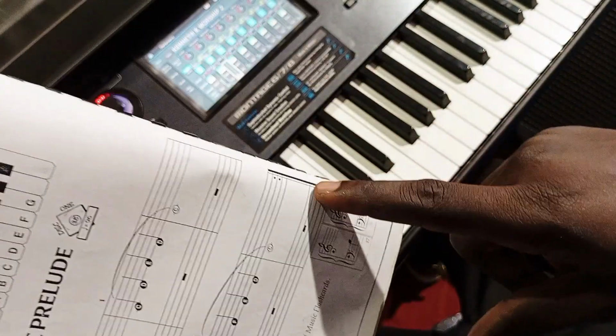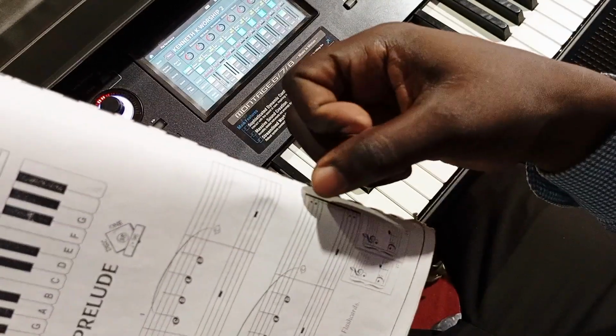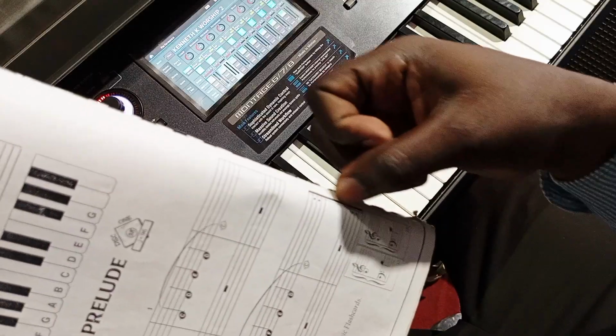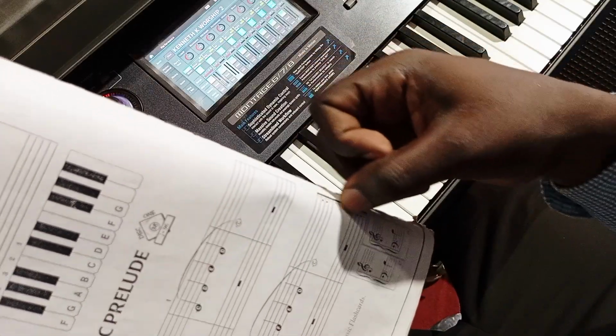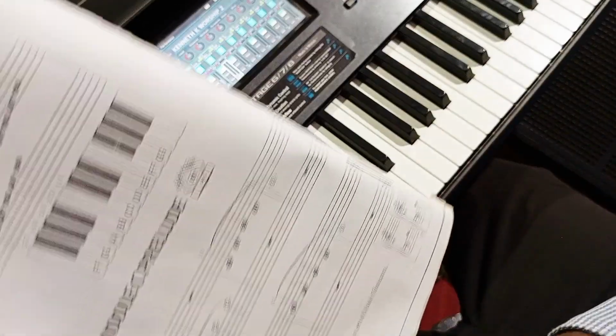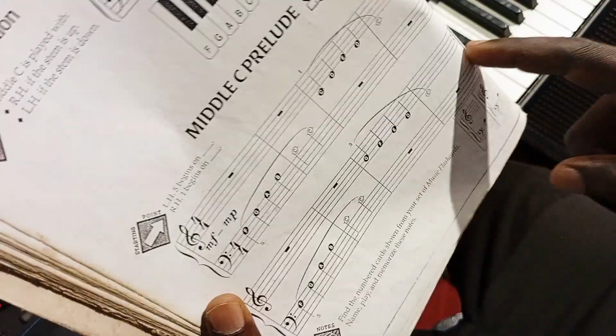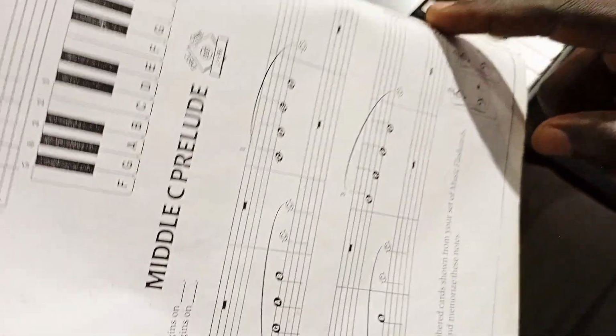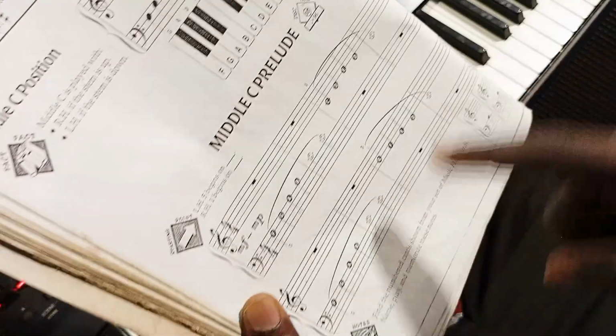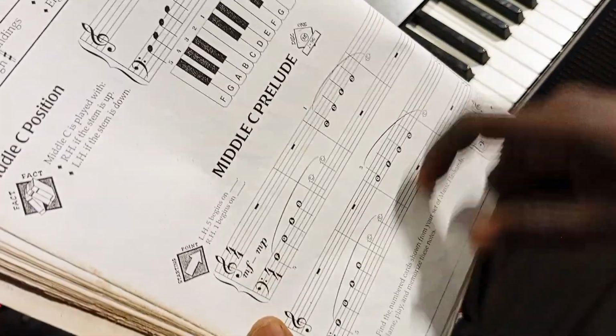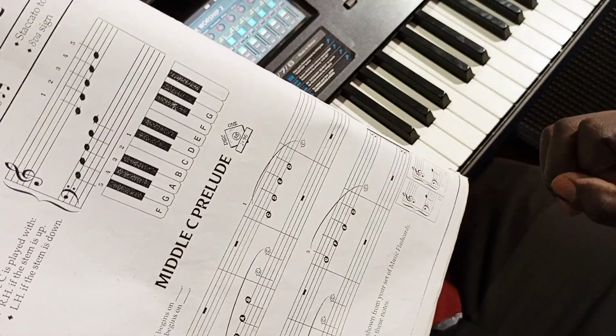So you see, when I play this piece of music, this sign is telling me to repeat the song. This is a repeat sign, so I have to go back to the beginning and then repeat again. So that is it. Reading at the middle C position.